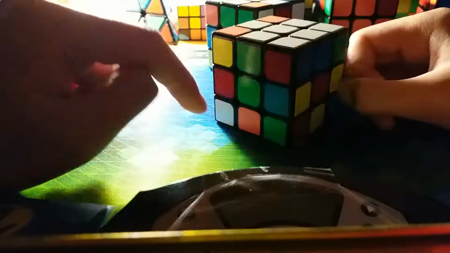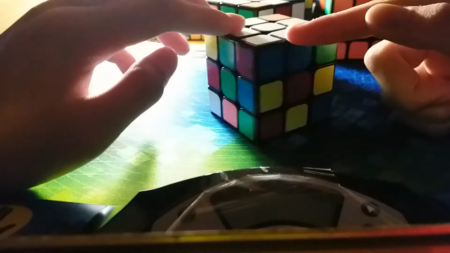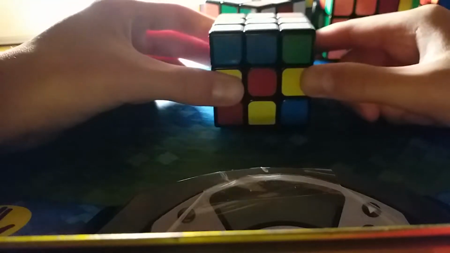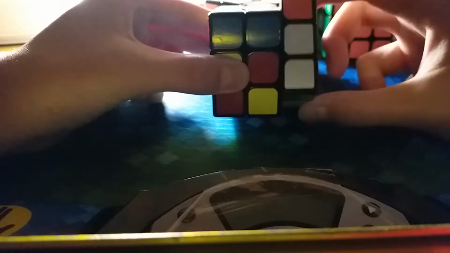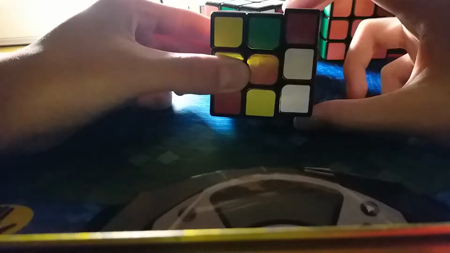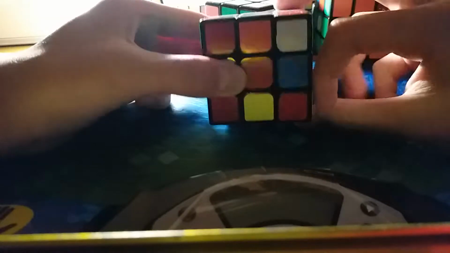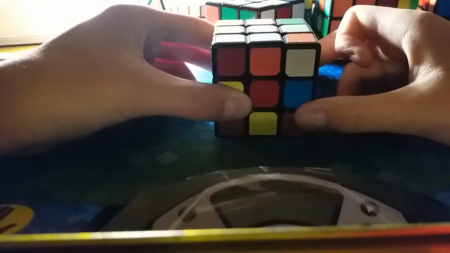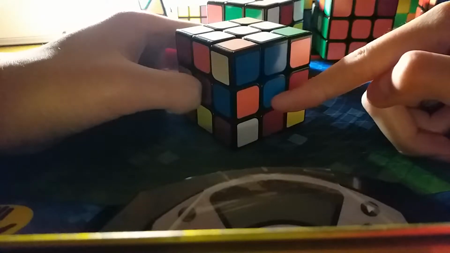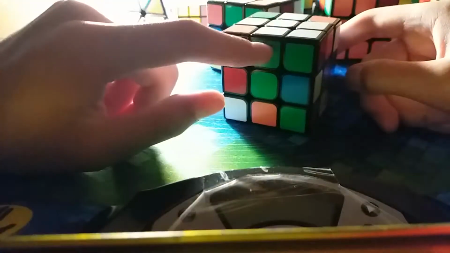So we know that opposite of blue is green. So that means this piece has to go here. So here's how you fix that. You're going to do R prime, U prime, R, U, R prime. And doing that, you got the white blue edge piece aligned with the blue centerpiece, and the white green is intact.